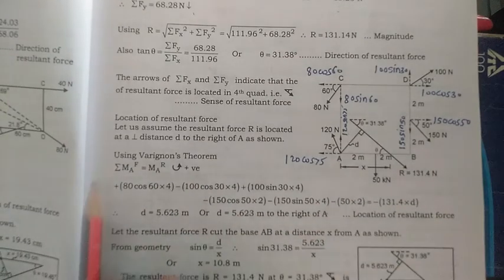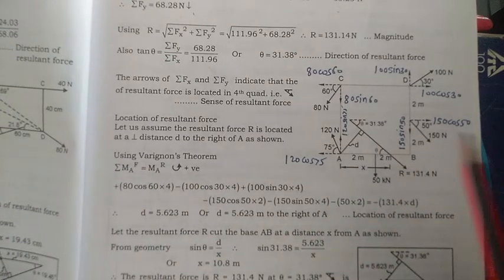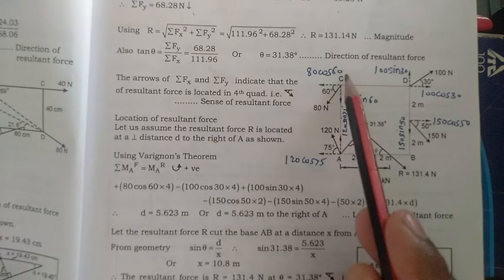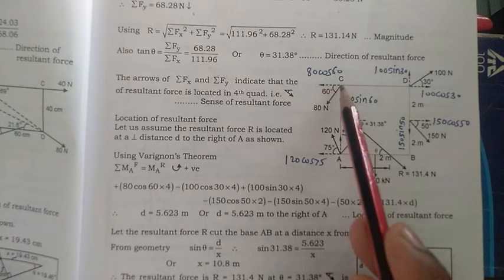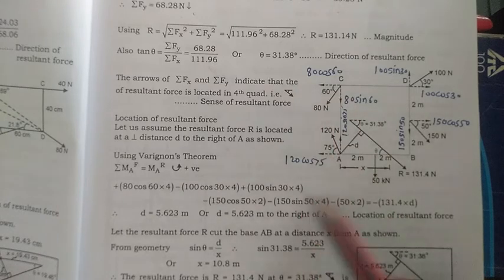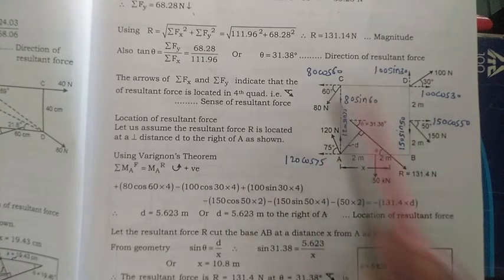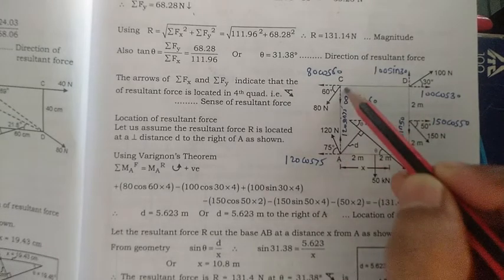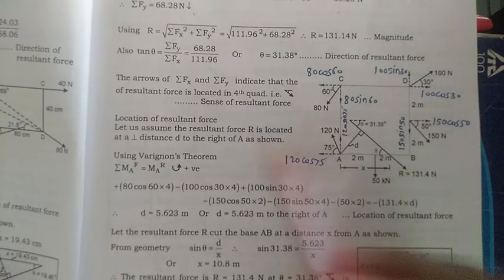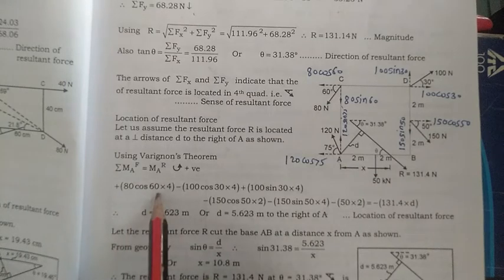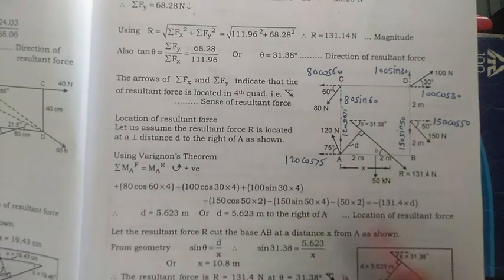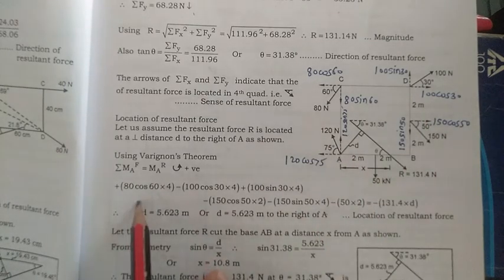Now here is the first force, 80 cos of 60. You have to take the moment of this force about this point. This turns about this point in the anti-clockwise direction. What about this distance? This distance is 2 plus 2, that is 4. So 80 cos of 60 multiplied by 4 turns about this point in the anti-clockwise direction, and for anti-clockwise you have to consider the plus sign.